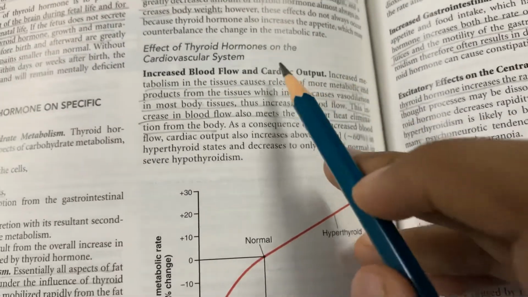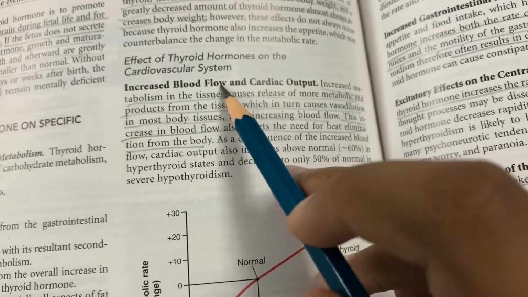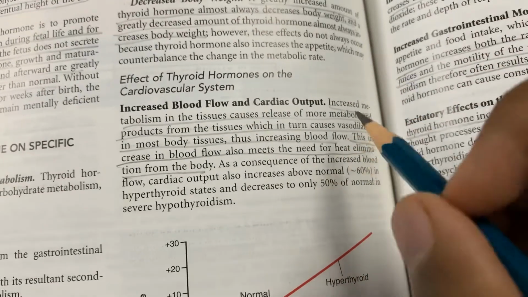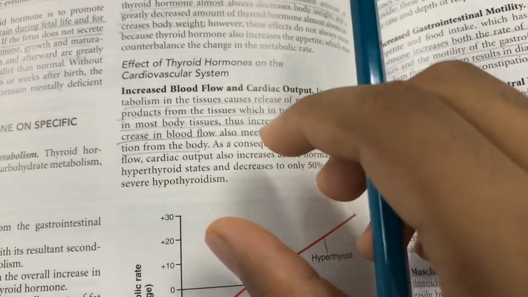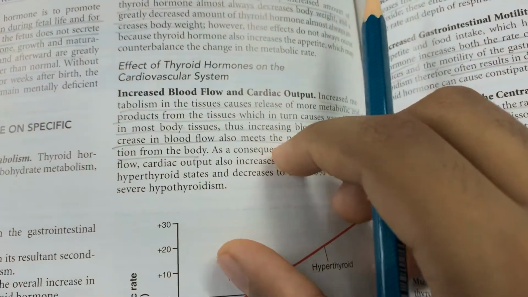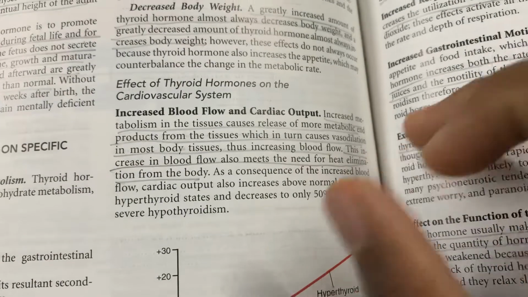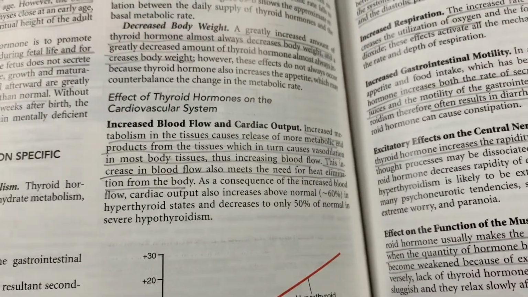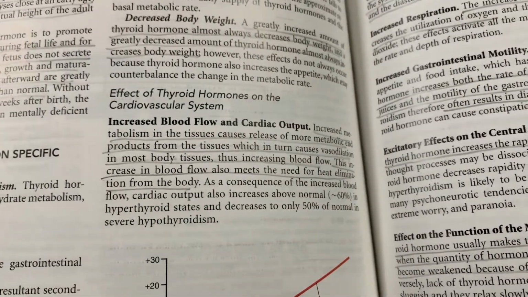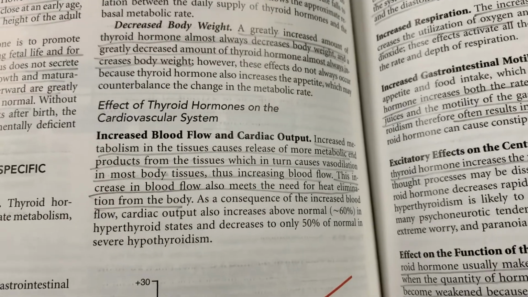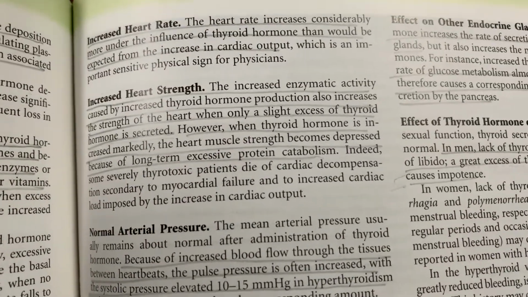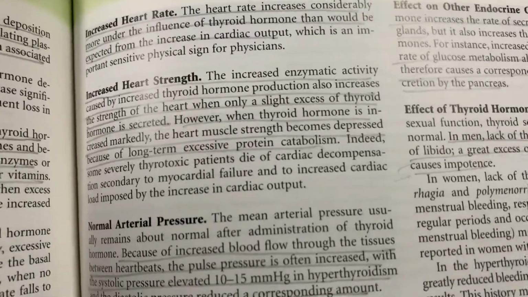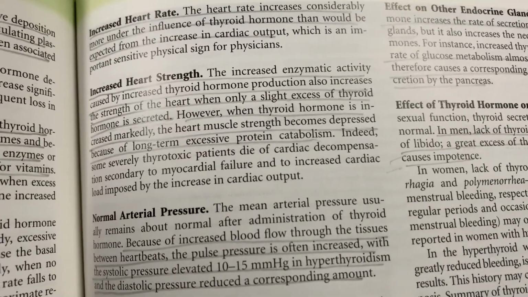And its effects on the CVS. So there is increased blood flow and cardiac output, because when there is increased metabolism, there is local vasodilation of the tissues in order to compensate for the excessive activity. So this causes an increase in cardiac output. And then there is increased heart rate, because the cardiac output increases, and increased heart strength also.